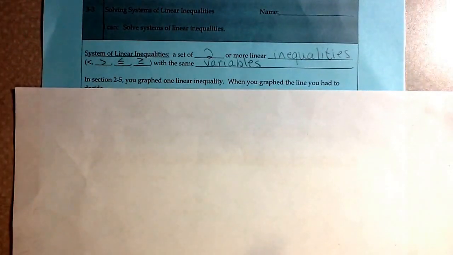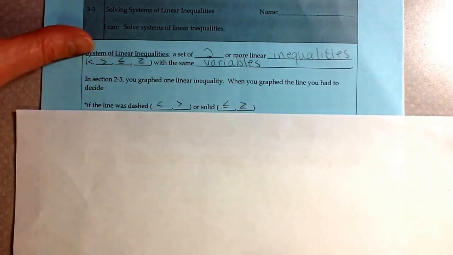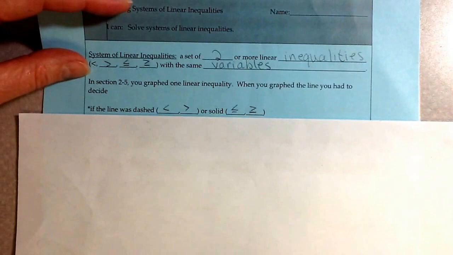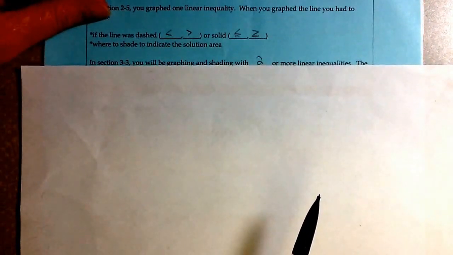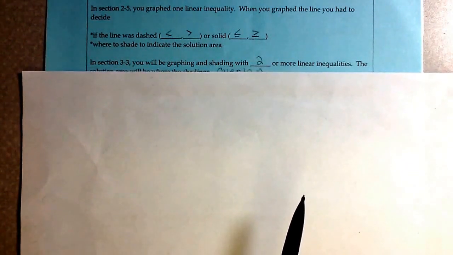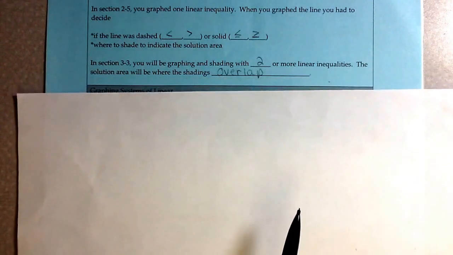In section 2.5, you graphed one linear inequality. When you graphed the line, you had to decide if it was dashed based on these two inequalities, or solid based on those two inequalities, and also where to shade to indicate the solution area. In section 3.3, you're going to be graphing and shading with two or more linear inequalities, and the solution area will be where the shadings overlap.